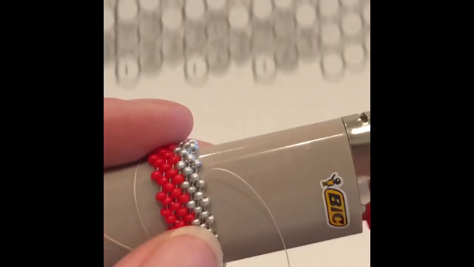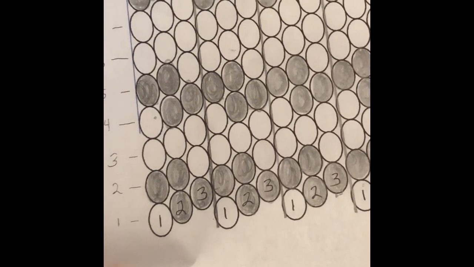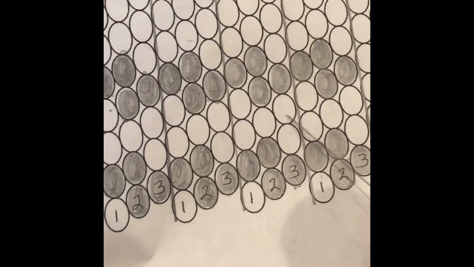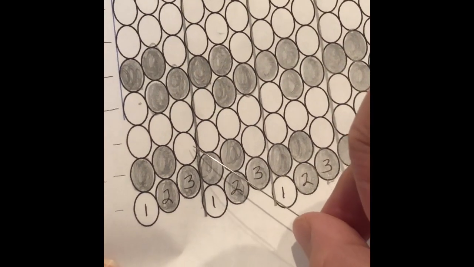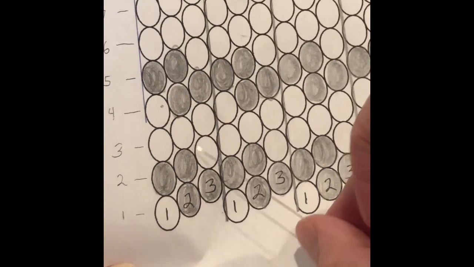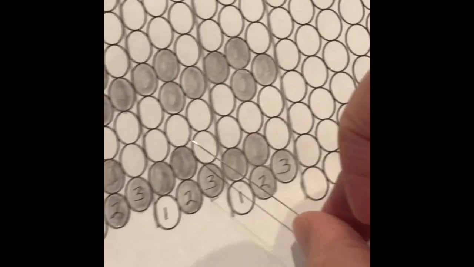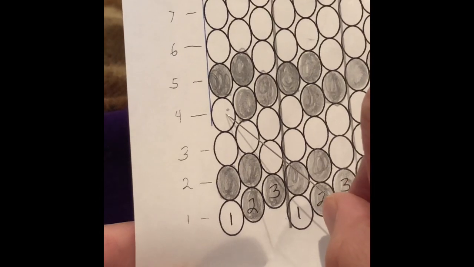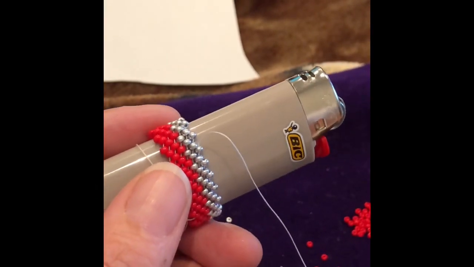Now this white section here will be the red. That's the main color. So I know that this will be red, and this will be 1, 2, 3. 1, 2, 3, 4, 5. 1, 2, 3, 4, 5. 1, 2, 3, 4, and the 5th one begins over here. So that's the repeat. Now I can add on the red.